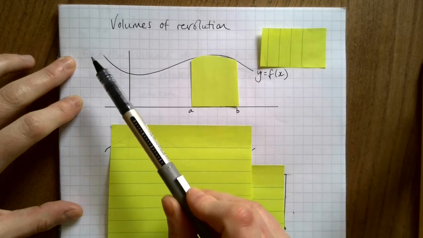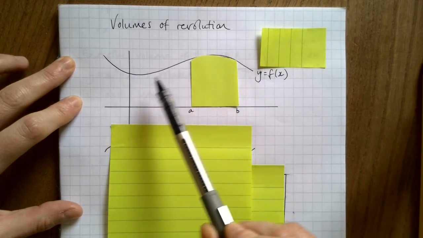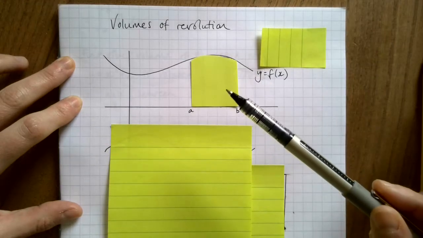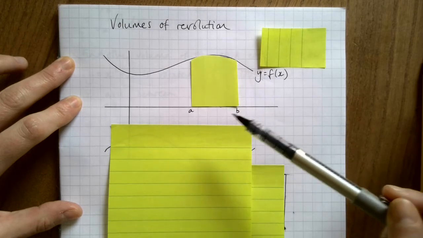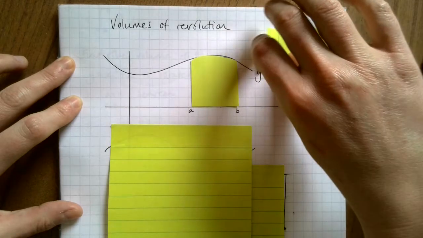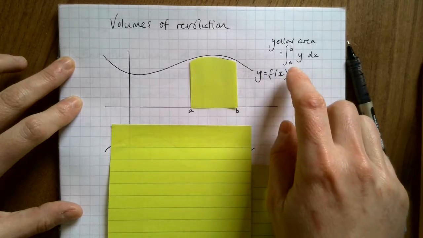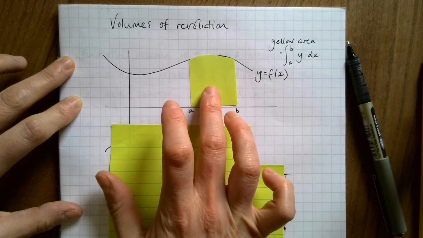So if we've got this function here, y is a function of x, y equals f of x, and I asked you to find the area of this yellow section here between the limits a and b, hopefully you would know that the yellow area is the integral of y between a and b. Okay, hopefully that seems familiar.